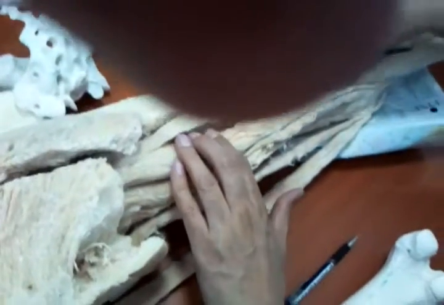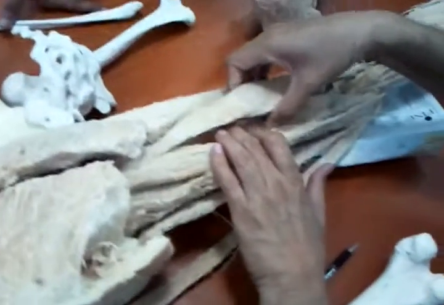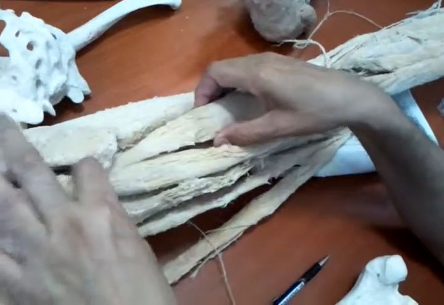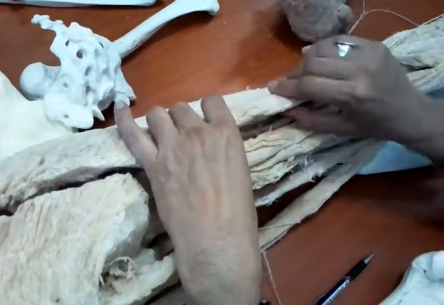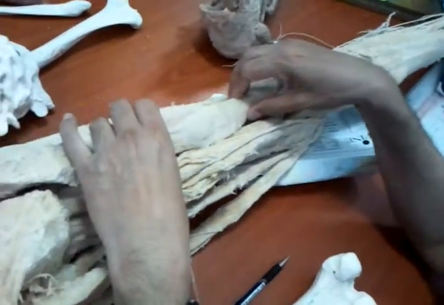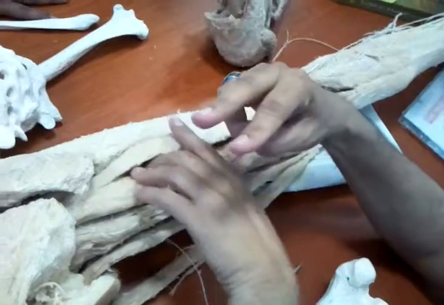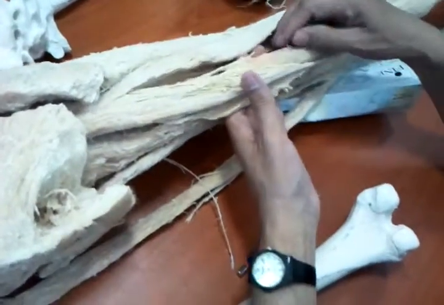Laterally, you can see this is the biceps femoris, which has two heads, and the two heads unite to make one muscle. So laterally only one muscle, because both the heads are united. Medially you have two muscles.